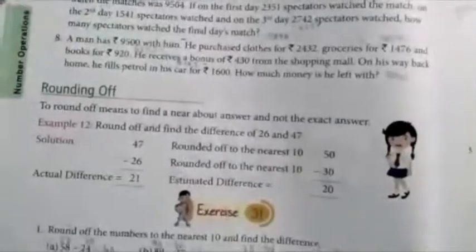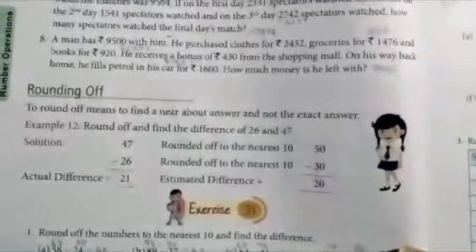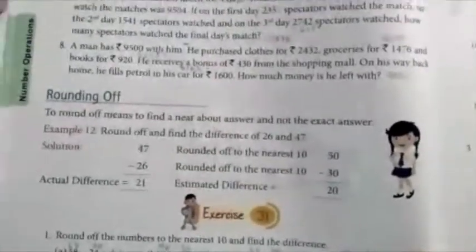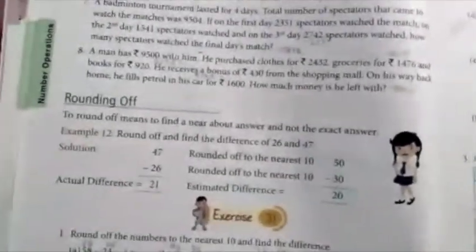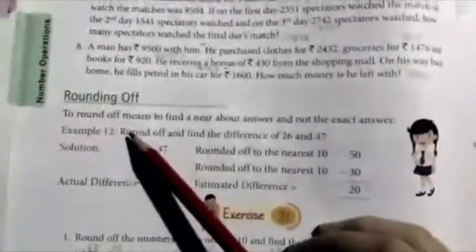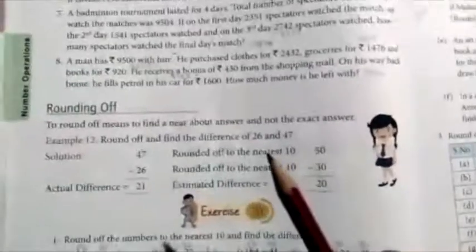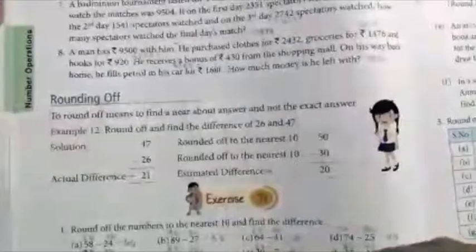Now this is the last part of the chapter, subtraction. You already learned how to add numbers by rounding off to the nearest 10 or nearest 100. In the same way, you will do subtraction by rounding off the number to its nearest 10 or 100. To round off means to find a near-about answer. Anything you are asked to round off, you find the near answer.